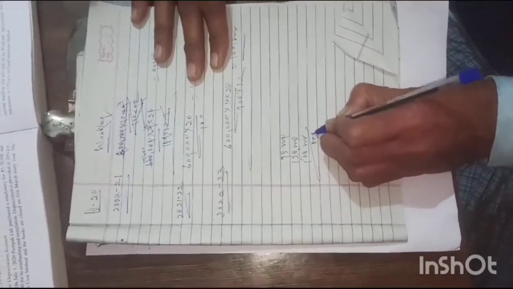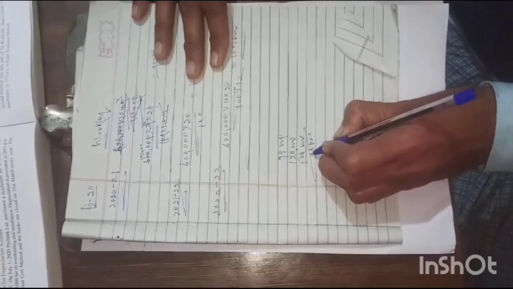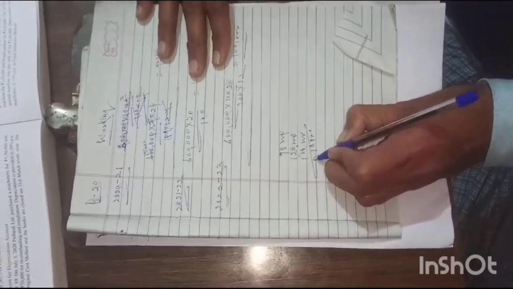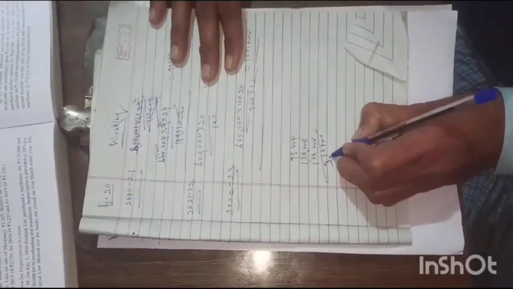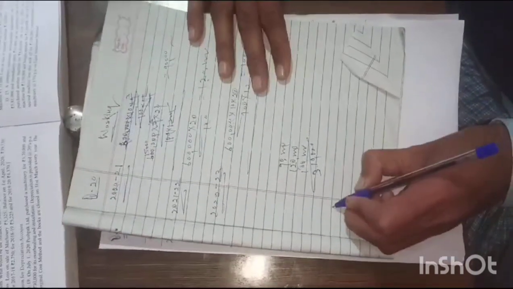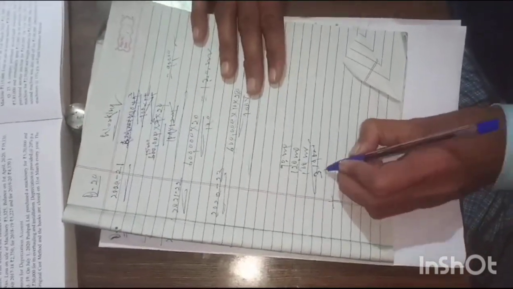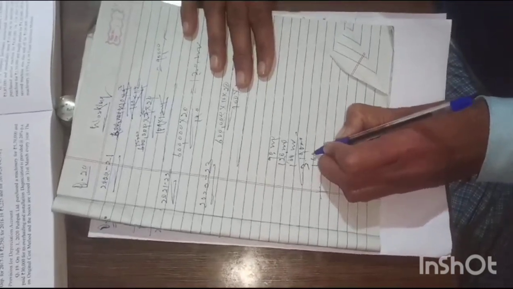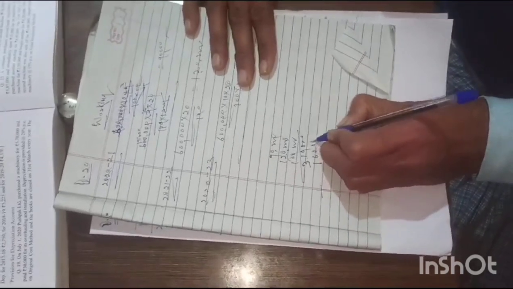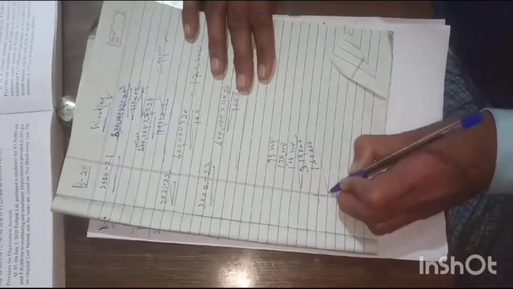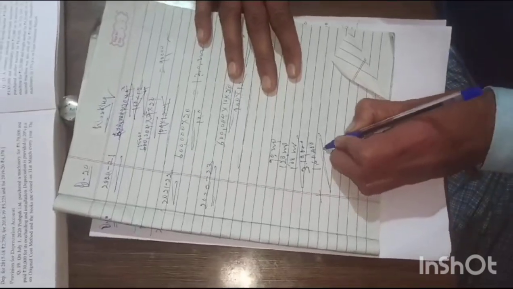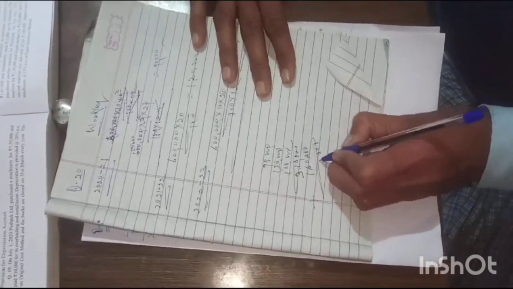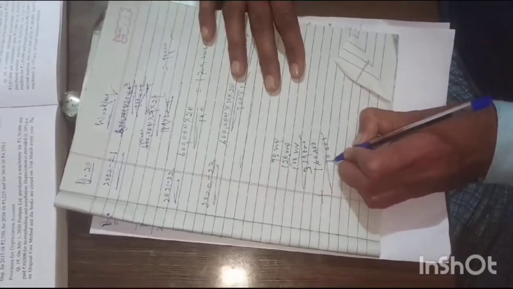Now do the total. Total depreciation is 3,10,000. Now add the selling price. The machinery was sold out at rupees 1,60,000. Add 1,60,000. We do the total here.